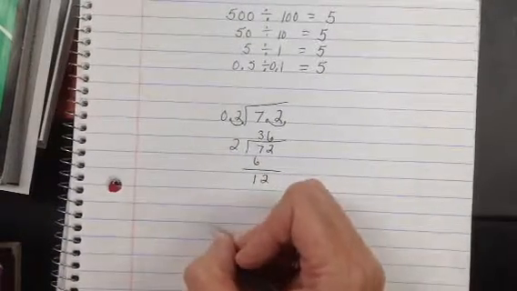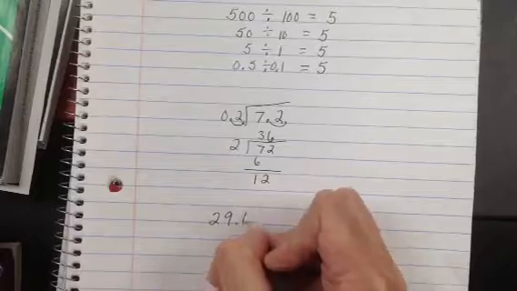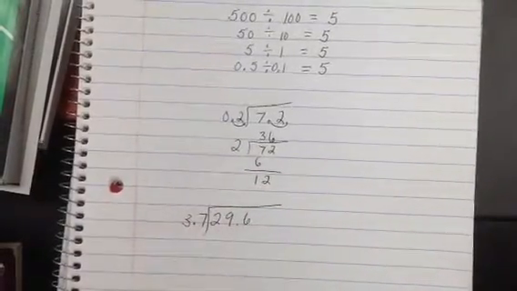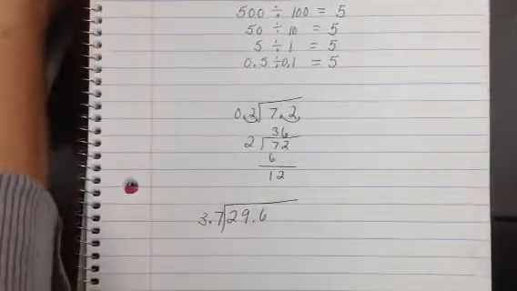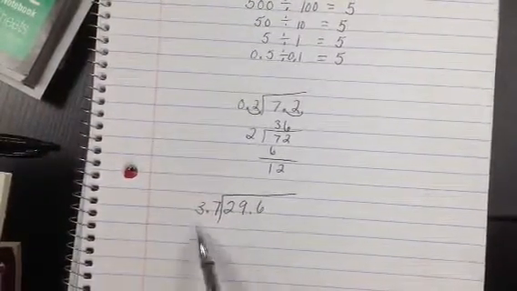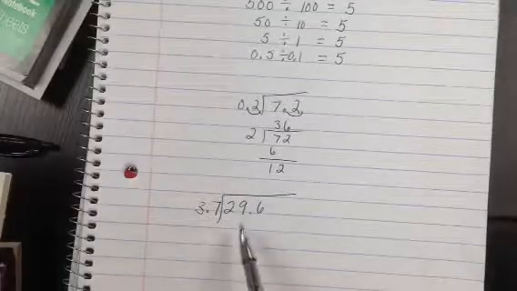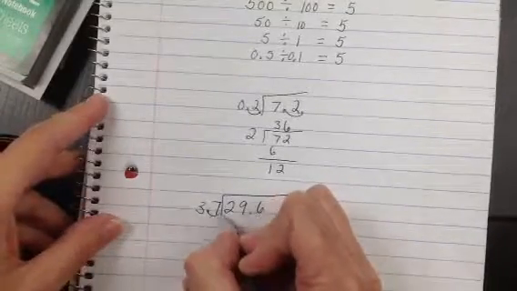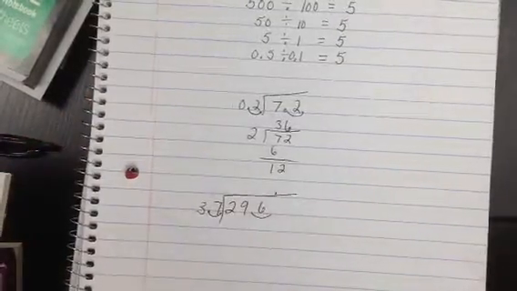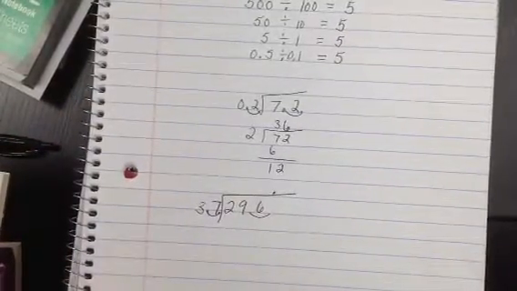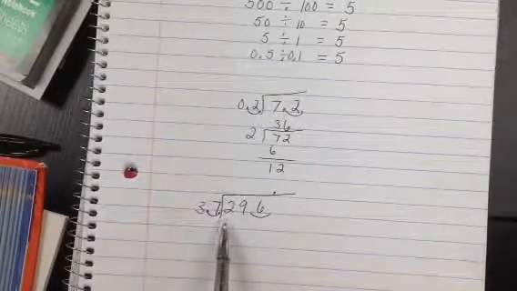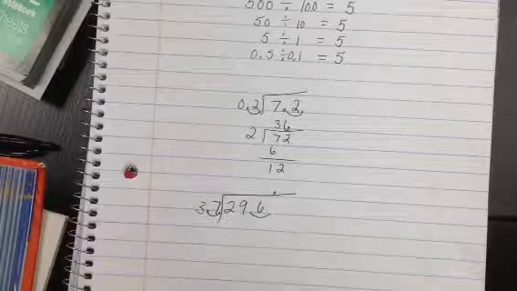Let's say I have 29.6 and I'm going to divide it by 3.7. Step 1, make it something I can do better mentally. I don't really know how many times 3.7 goes into anything, so I'm going to multiply this by 10 and I have to change my other number by a power of 10 as well. I'll move the decimal point just so things are a little easier to work with. And now I have to figure out how many times 37 goes into 296.